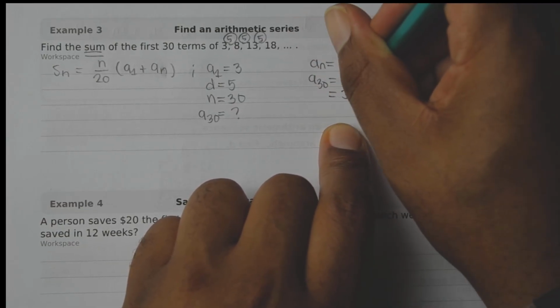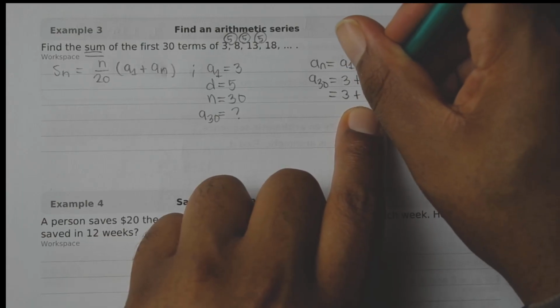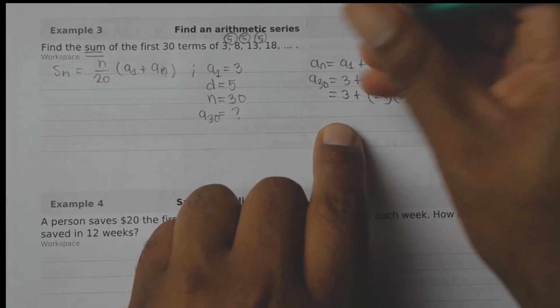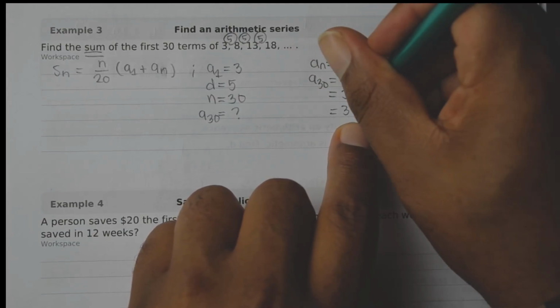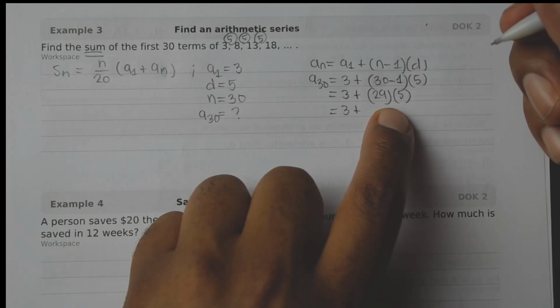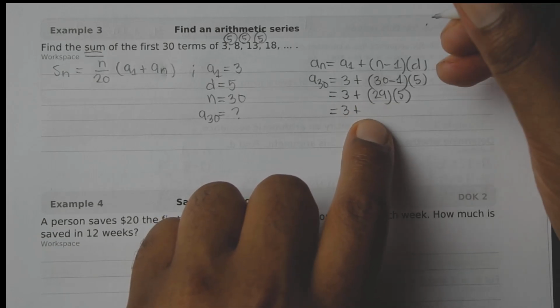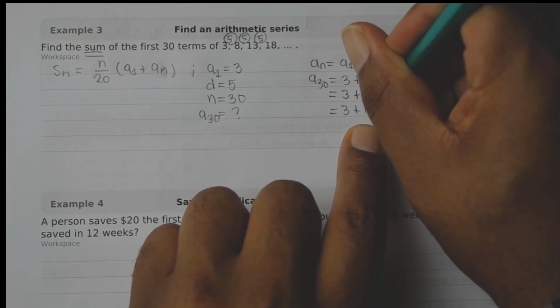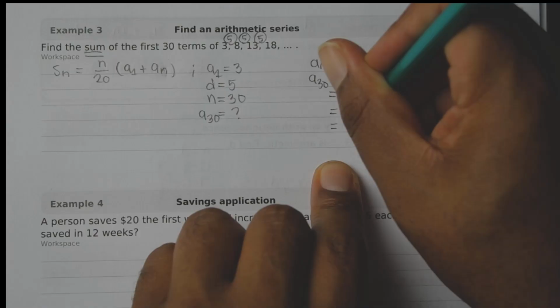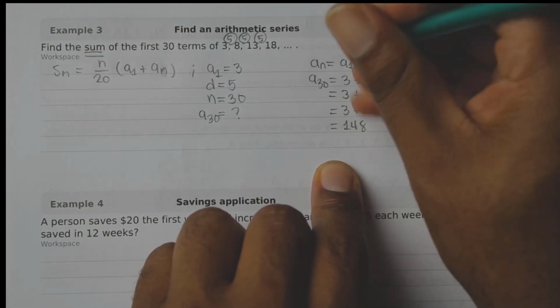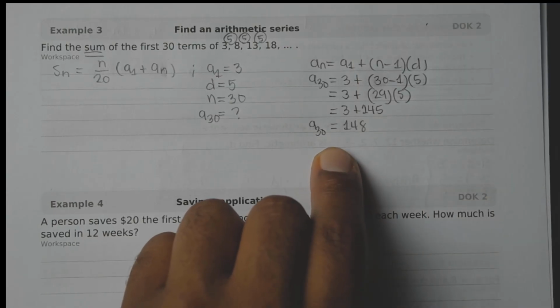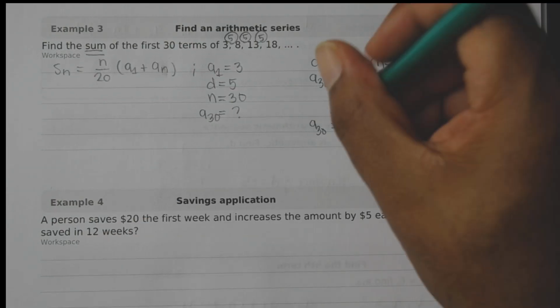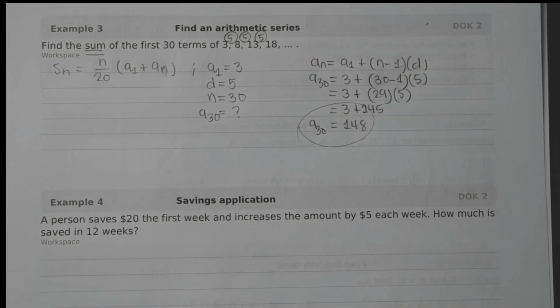So we have 3 plus 29 times 5. 5 times 9 is 45, carry the 4, that'd be 145, plus 3, which would be 148. So a sub 30 is equal to 148. So we know the last term. It says find the sum of the first 30 terms, even though this sequence goes on forever. So we'll use the sum formula.